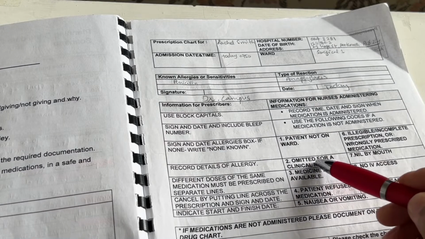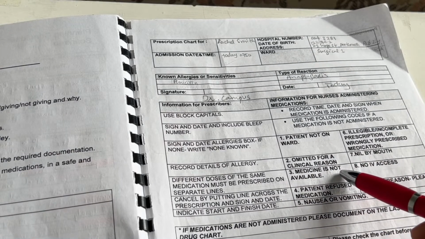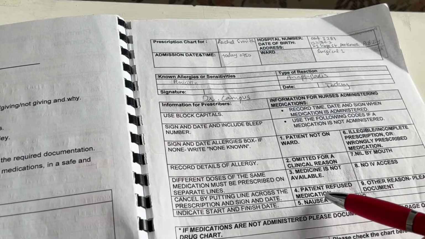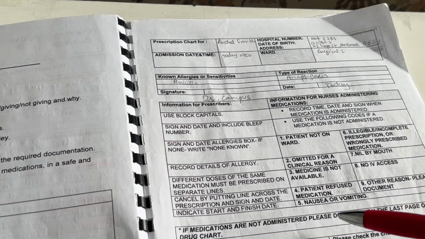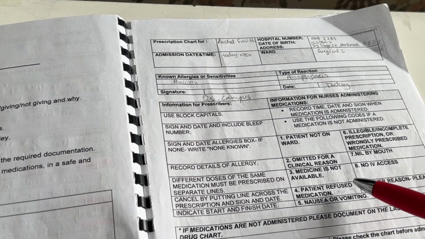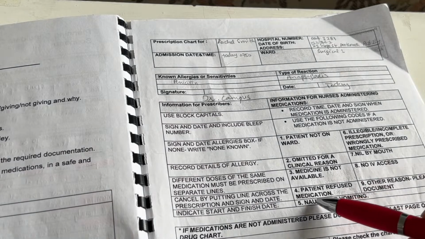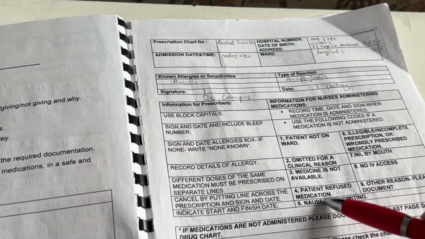Number 2, omitted for a clinical reason. Number 3, medication is not available. Number 4, patient refused medication. Let's say you're giving Movicol laxatives and the patient says I don't want that medication, then you can write patient refused the medication, number 4.